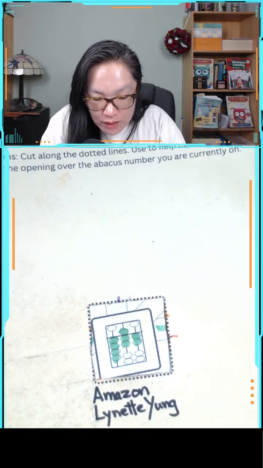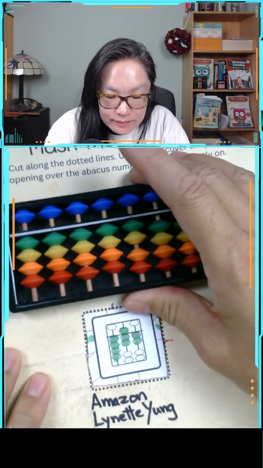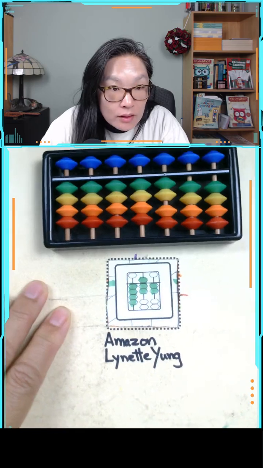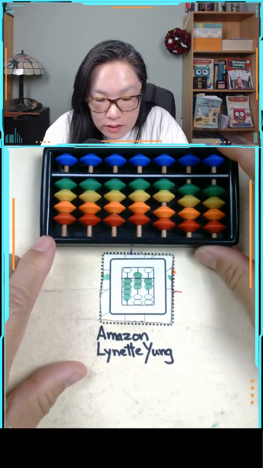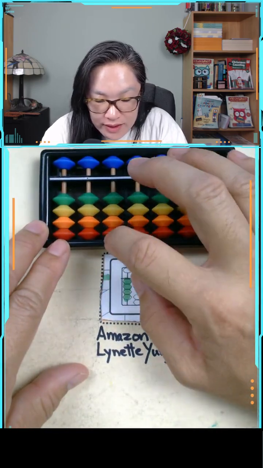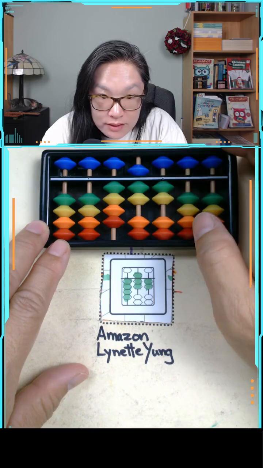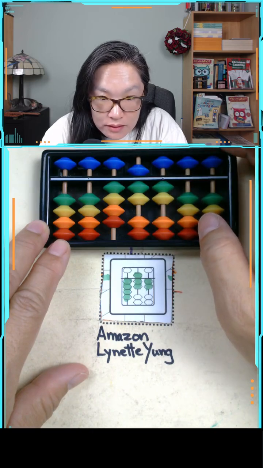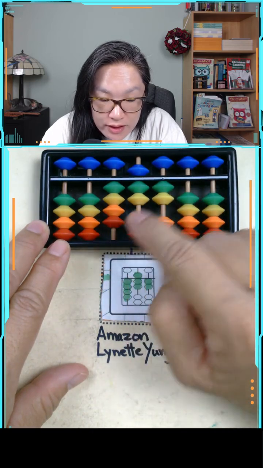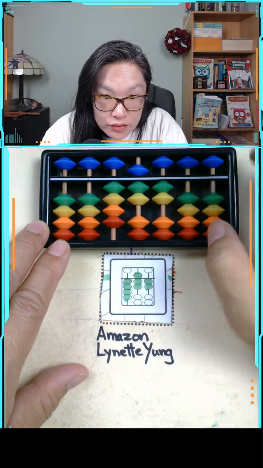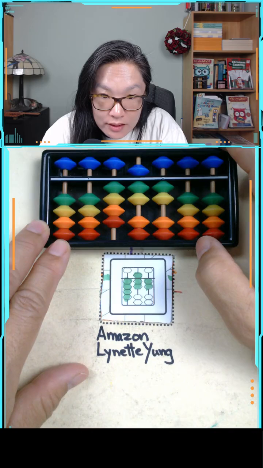Okay, what number do you think this is? We have our hundreds, our tens, and our ones. It is 472.